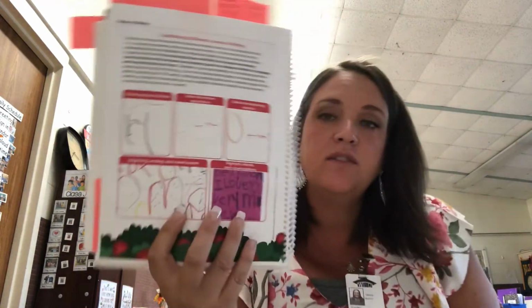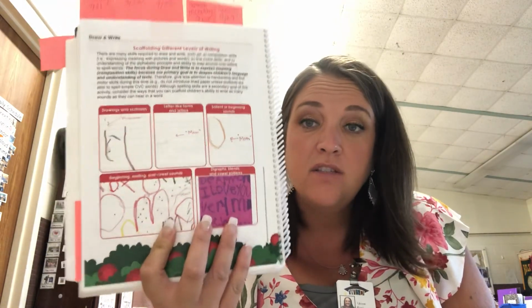And if your student is struggling, I want you to model, meaning show them what to do, and give positive feedback or ask clarifying questions, okay? And then when they're done, I want you to thank them for their drawing and their writing. And parents, I will also share this chart with you about scaffolding different levels of writing, okay? So I'm going to share this chart with you and then also share the picture of our writing prompt, okay?